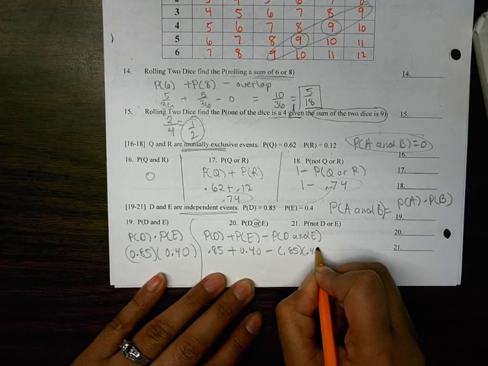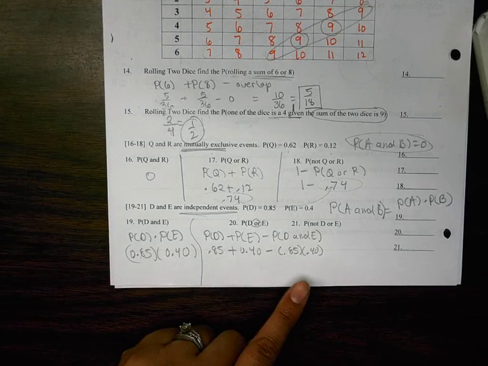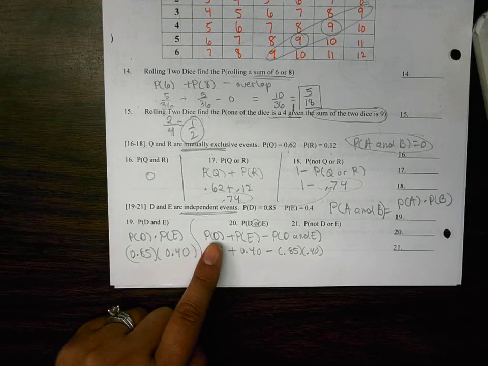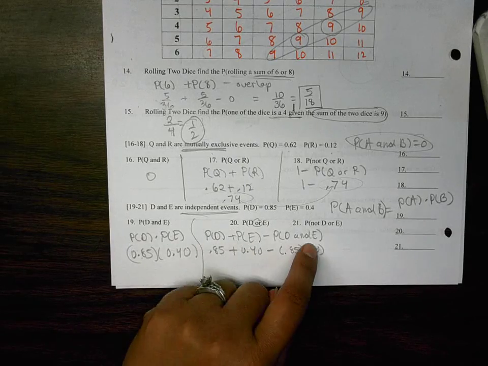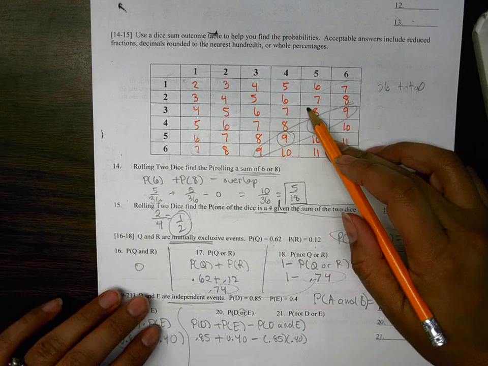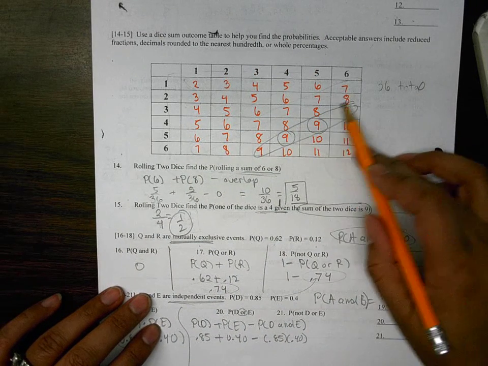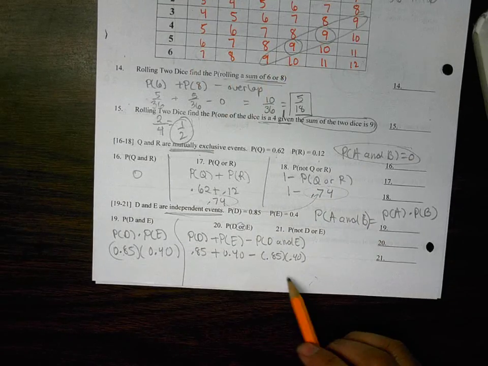How come you are subtracting and not just adding the D and E? The formula is probability of D plus probability of E minus the product of D and E. So that's only when it's independent? Yes. You can think of it as what we did up here. When we did this chart, you do probability of A plus the probability of B minus the overlap. It's the same concept. This is considered like the overlap.